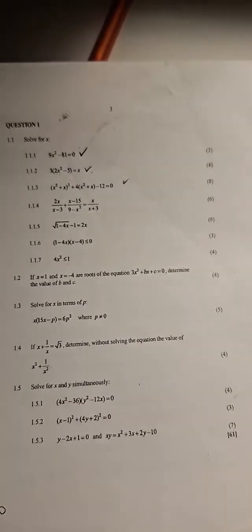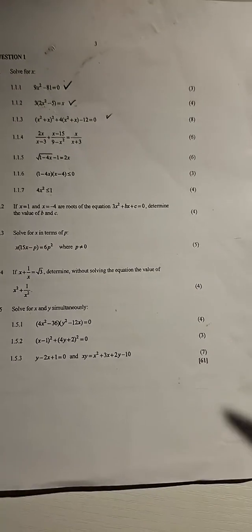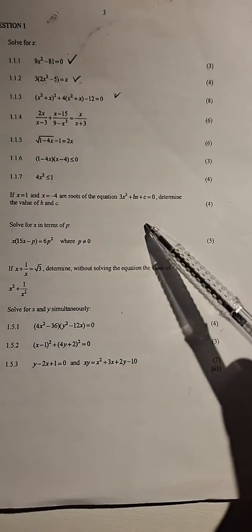Remember, this is a general question paper.